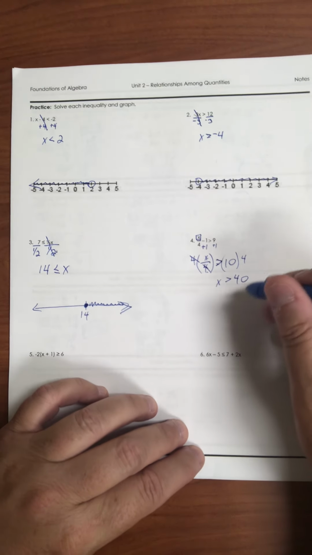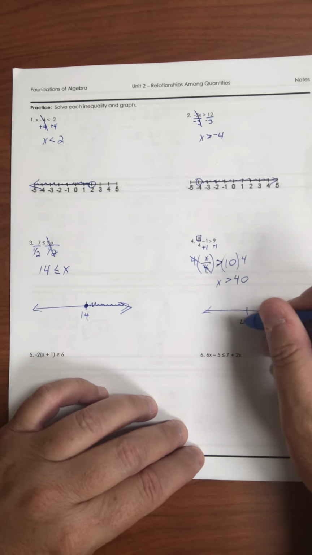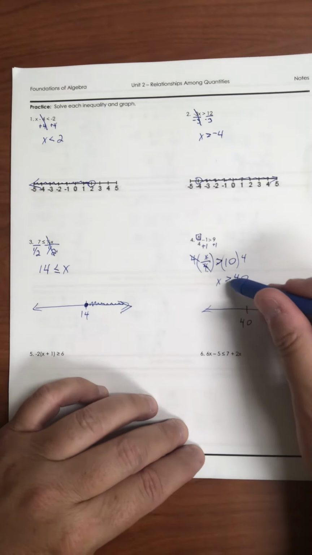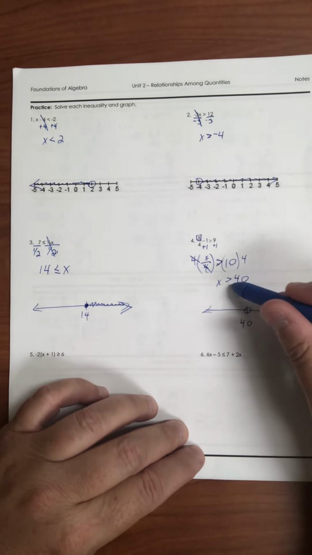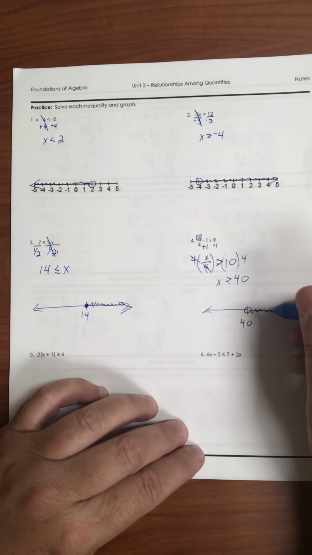So this is x is greater than 40. Again, I don't care where you put your 40. Put it wherever. I need an open circle because there's no line underneath it. Where are all the numbers greater than 40? Well, they're this way.